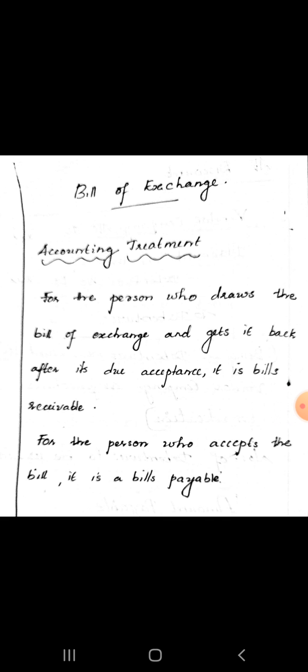Then drawee. Drawee is the person upon whom the bill of exchange is drawn. Drawee is the purchaser or debtor. Drawee is the buyer or purchaser. Then payee. Payee is the person to whom the payment is to be made. Drawer, drawee, and payee are the three parties to a bill of exchange. Drawer is the seller. Drawee is the buyer. Payee is the person to whom the payment is to be made.